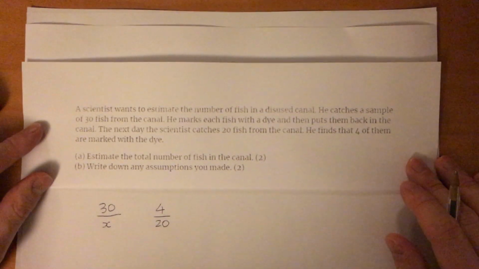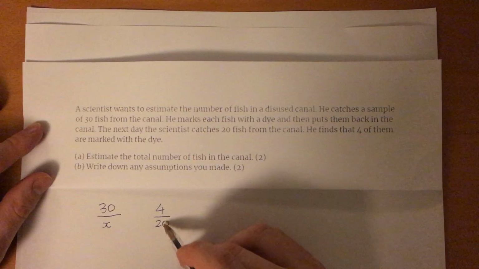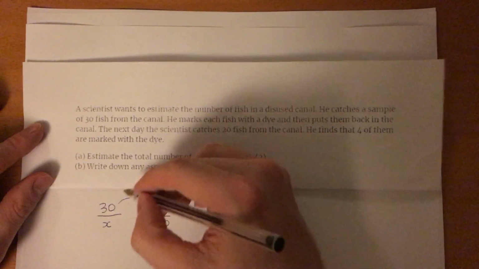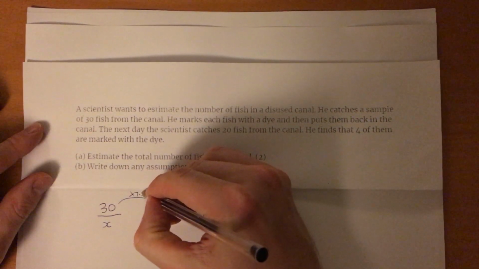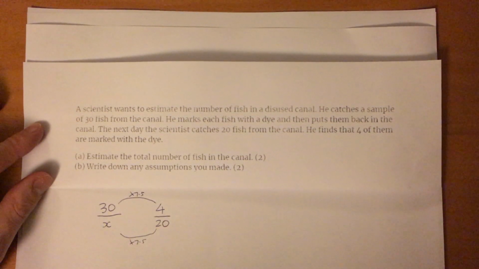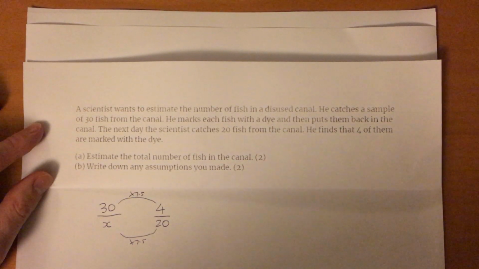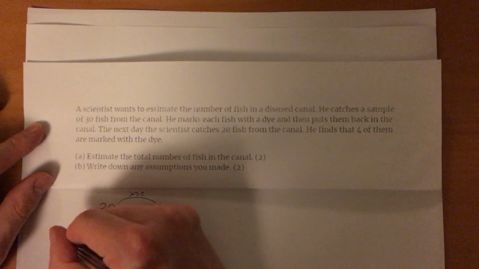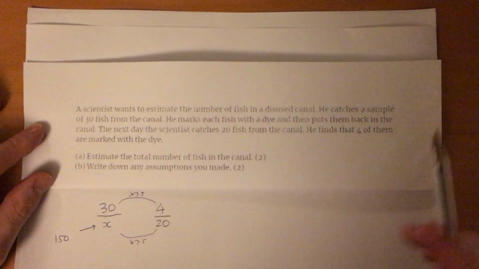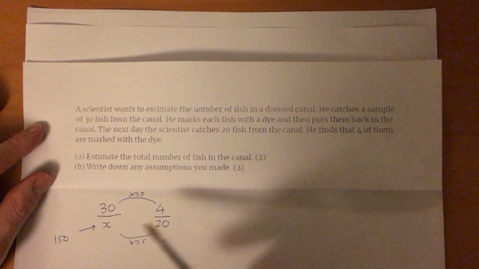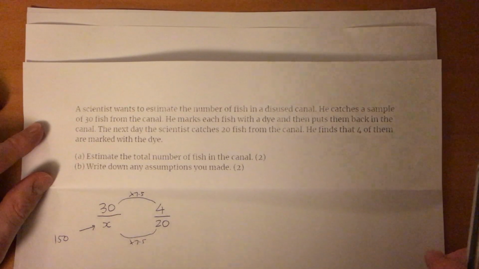Well, literally all you've got here is equivalent fractions. If 4 out of 20 are marked with a dye and 30 were dyed, we just say, well, how do we get from 4 to 30? Times by 7.5. So therefore 20 times 7.5. 20 times 7.5 is 150. Yep. So therefore this answer for x is going to be 150. So we estimate there to be 150 fish in the canal. That's literally how it's based, just based on equivalent fractions.